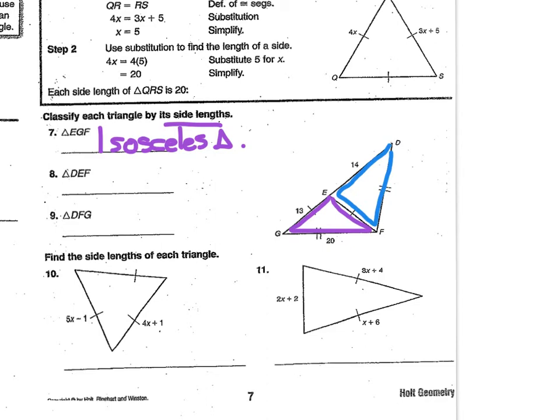What I'm going to do is I have two tick marks. Since one of them has 13, this one is also 13. I have two tick marks. That's a 20. So the other one that has two tick marks is also 20. So if you were doubting, what is that supposed to be? It was 13, 14, 20, which is all different. And you're right, it's scalene.